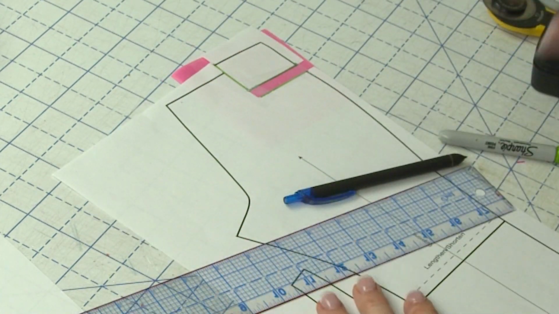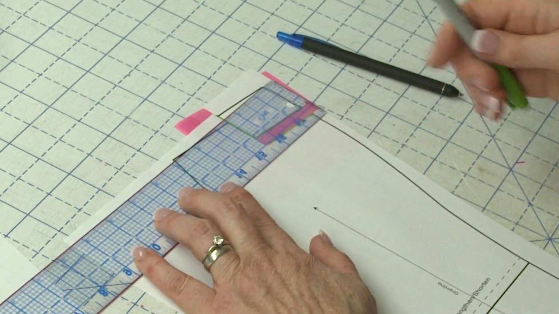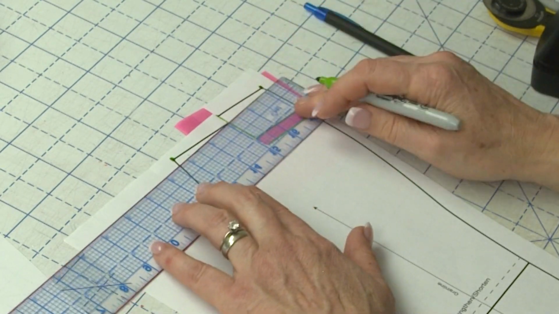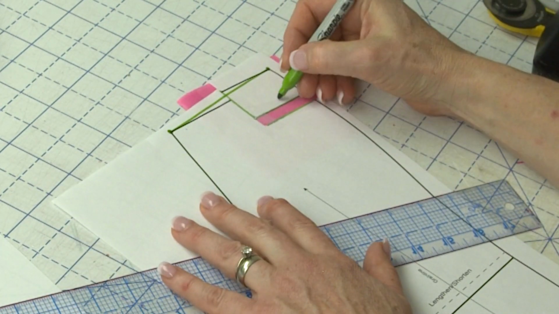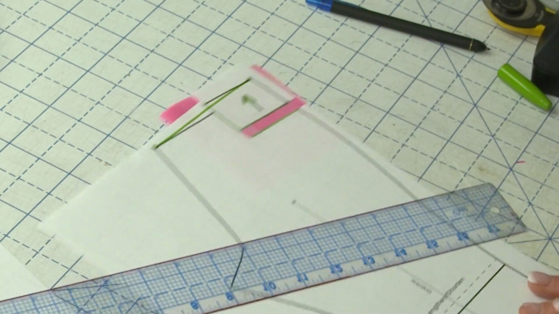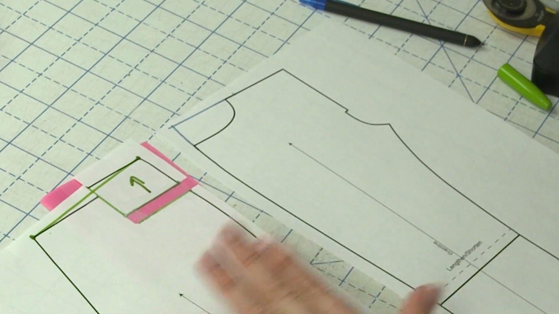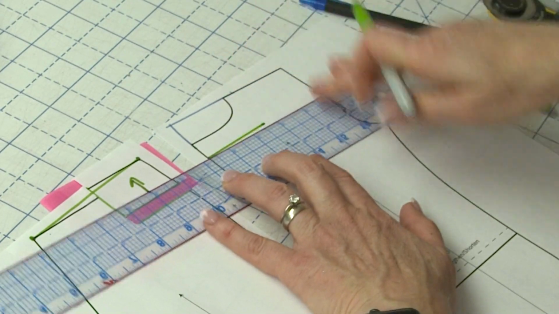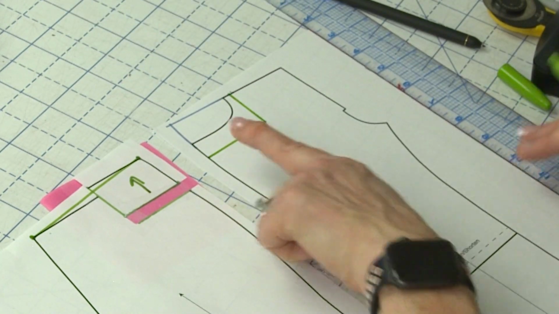Okay, so I'm just going to take my ruler and literally join those up like this. So my original center back and my original side seam, and you can see what I've done here is I've added the length we need along the side seam for a higher hip. Now obviously if I do that to the back, I have to do the exact same thing to the front, and I'm going to draw a box around my pocket so I don't change the shape of the front pocket opening.